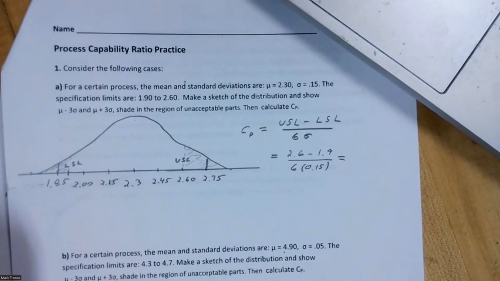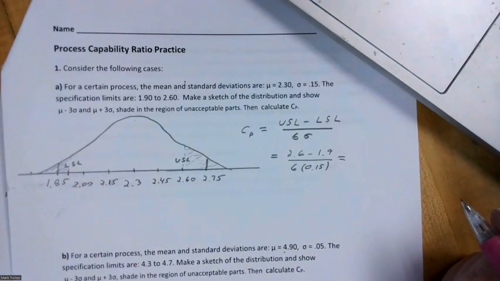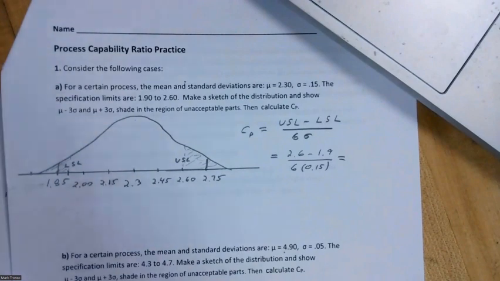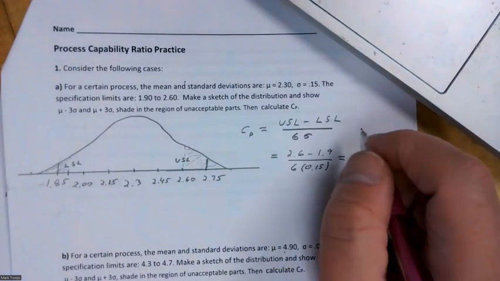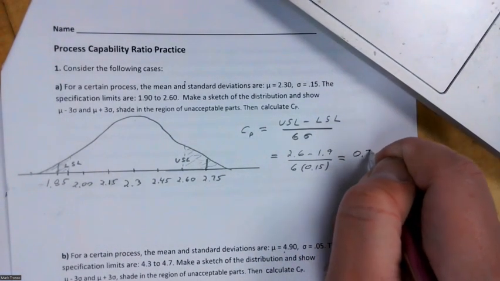And that's going to be 0.7 divided by 6 times 0.15. Let's see. No, I did something wrong. Yeah, 0.7. Yeah, good, that's right. So what do we get? 0.77 for the first one?